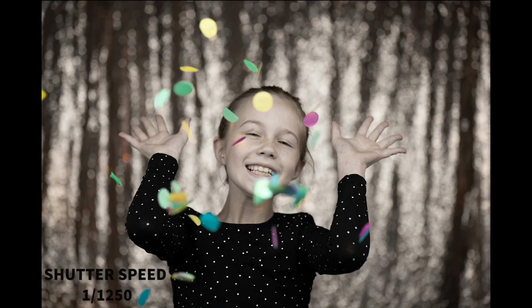She was holding still, and 1/320th of a second is fast enough to freeze a person if they're not moving really fast, okay? All right, so then let's look at this picture. This was taken at 1/1250th of a second, all right? Now, I know what you're saying to me right now. I know you're saying, wait a minute, Carrie, some of these are blurry too.